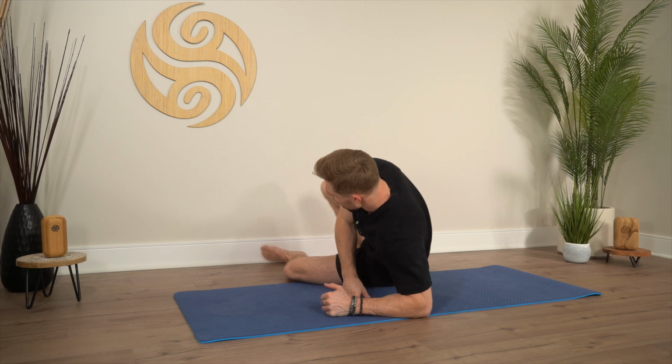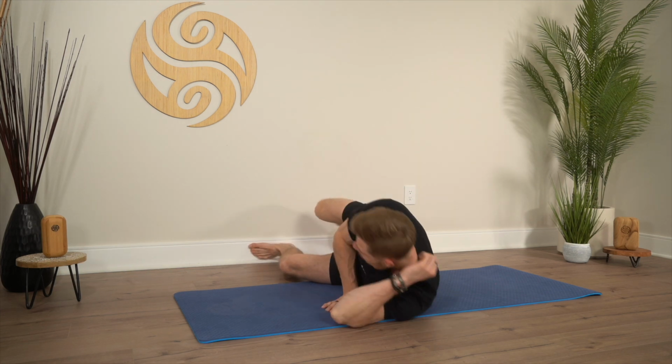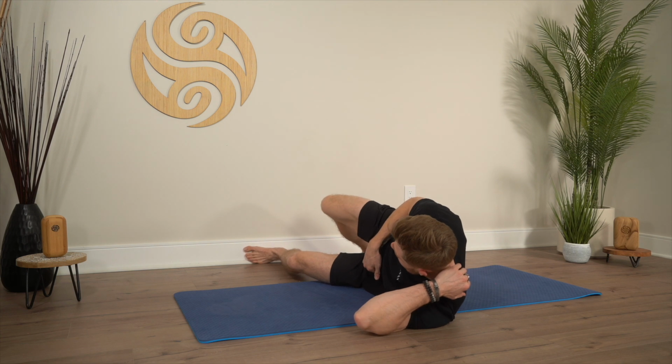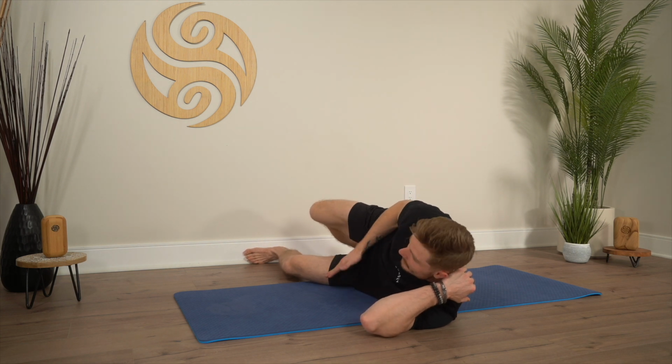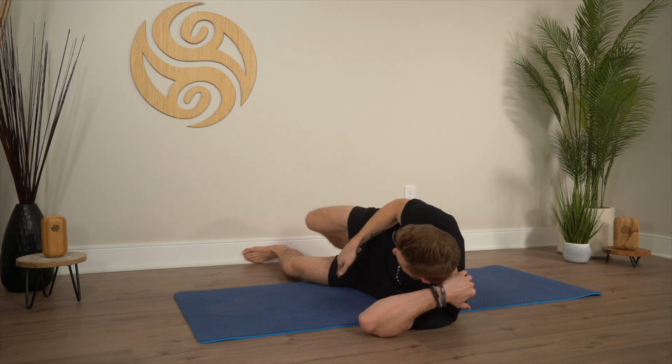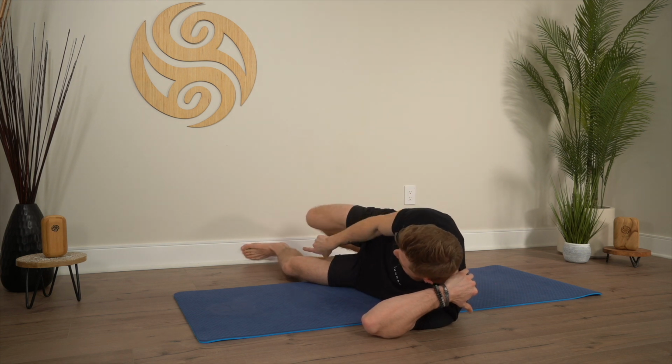So if your right hip is higher than the left, then you're going to be on your left side. If your left hip is higher, you're going to be on your right side. So I'm going to be on my left side here, and I'm going to have my hip at around 60 degrees of hip flexion. If I were to bring this to 90, it's going to be a lot more challenging because my right leg's going to be even higher up on the wall. So let's start at around 60, and let's have that foot positioned on the wall.